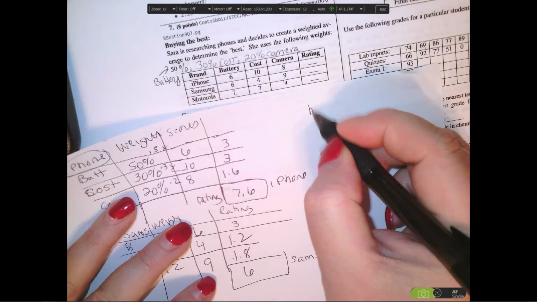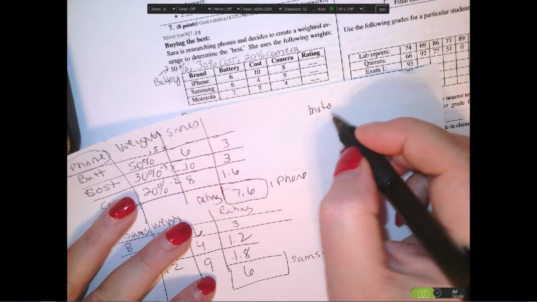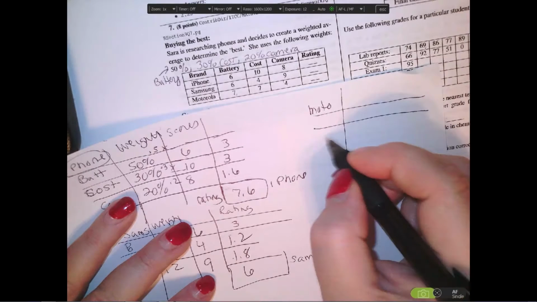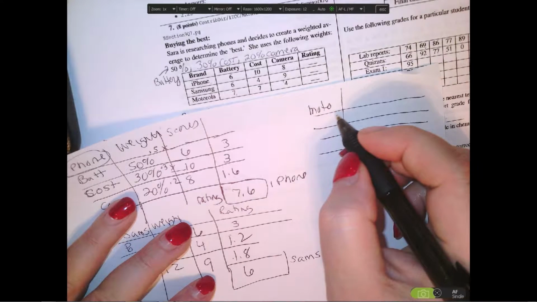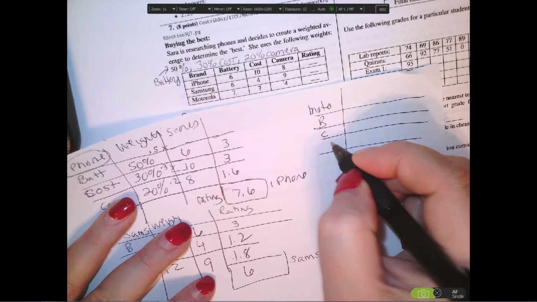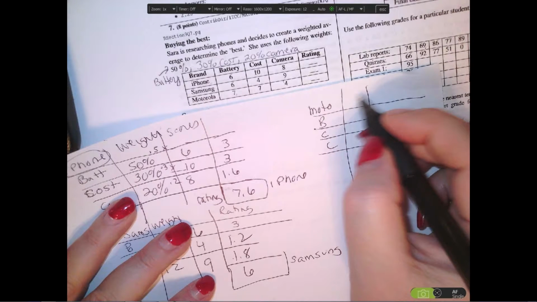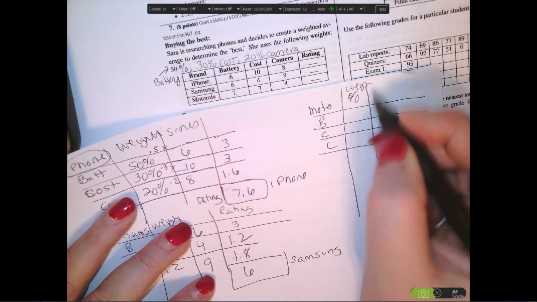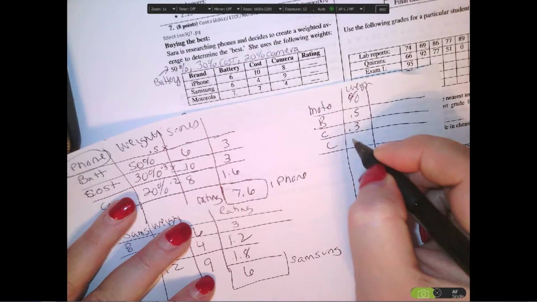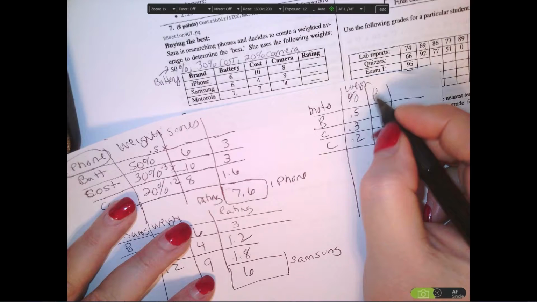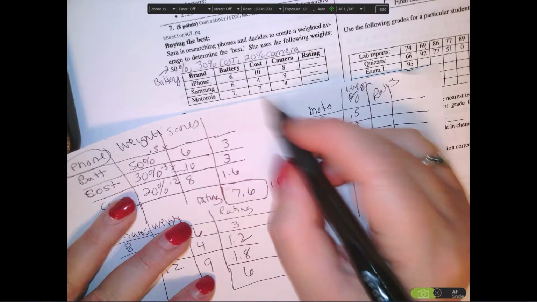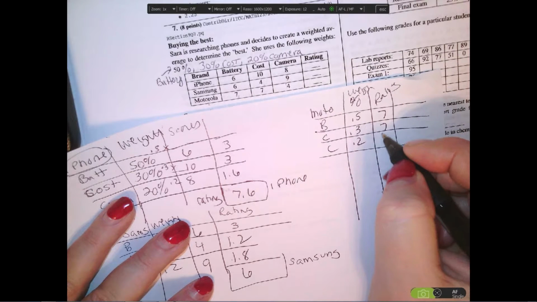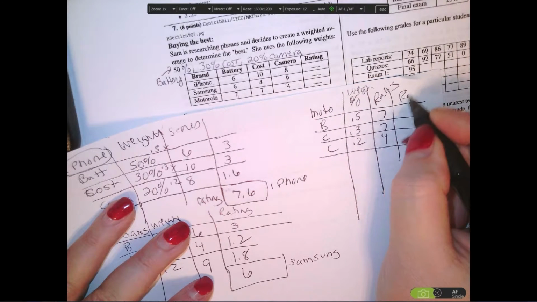Then the Motorola. Battery, cost, camera, my weighted percent. I'm going to make it a decimal, 0.5, 0.3, 0.2. The rating, and again, you don't need to make it vertical, but I know I have some people that have a lot of problems with this one, so I'm taking that extra step.